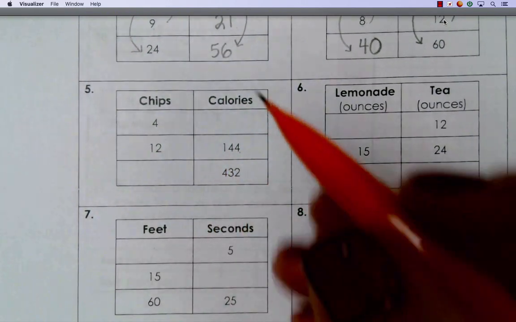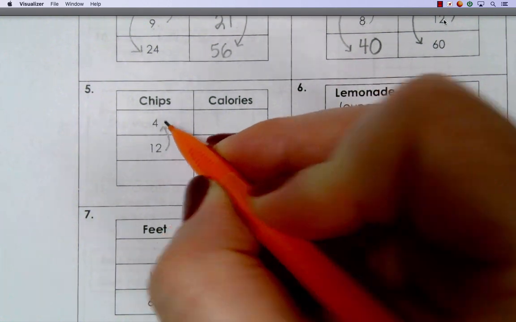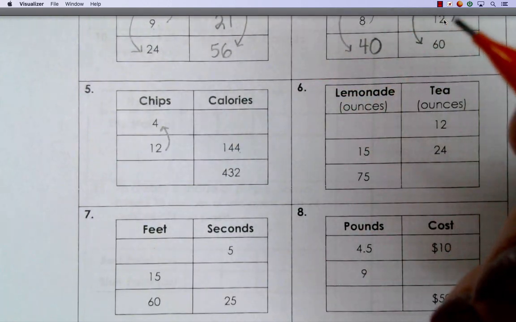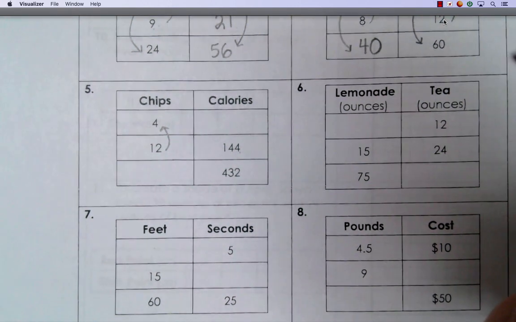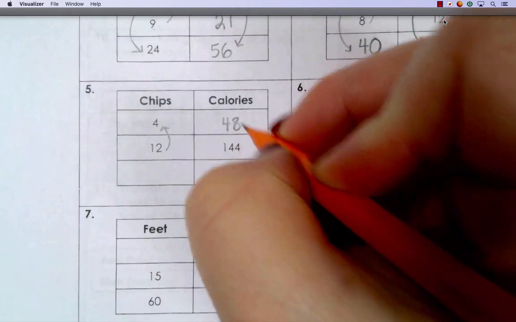So number 5 says 12 to 144. That's my ratio. How did I get from 12 to 4? Well, I divided by 3. So now with my calculator, I'm going to do 144 divided by 3, and I get 48. Okay.